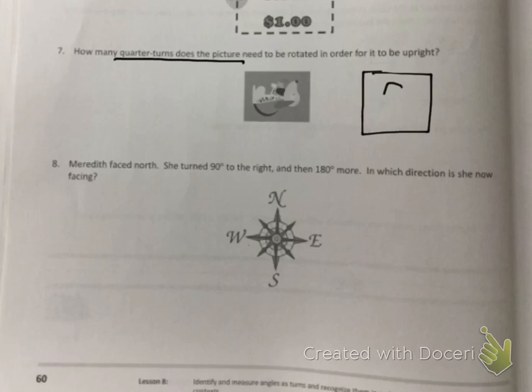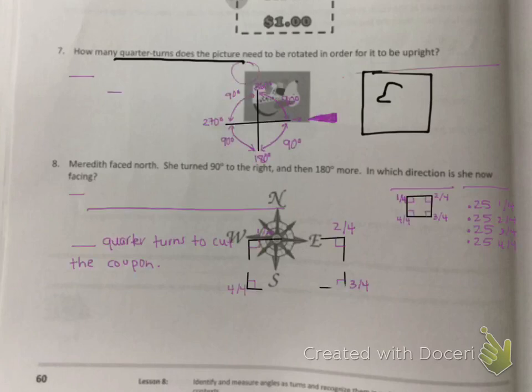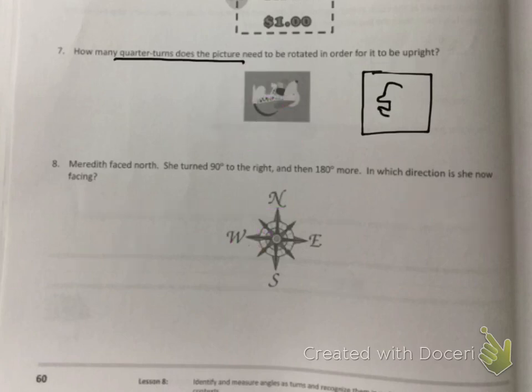I'm trying to draw the dog as best I can. It's really bad, but it kind of works. So the dog is upright. That's actually not a bad picture. So how many quarter turns do we need to make in order to keep it upright?